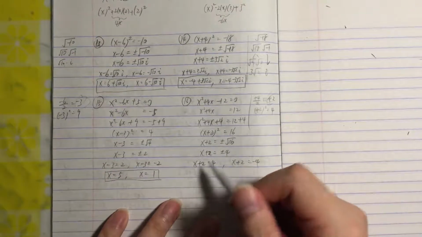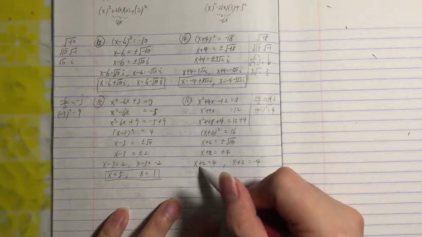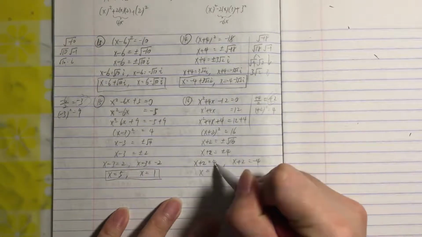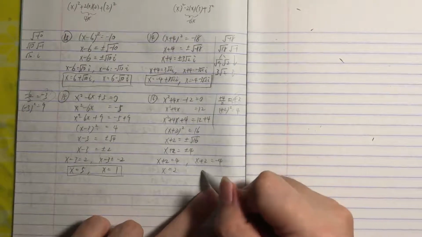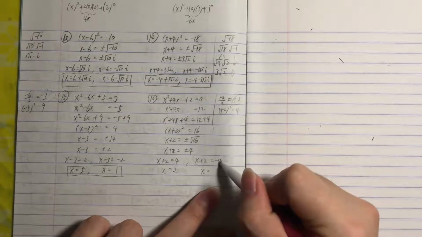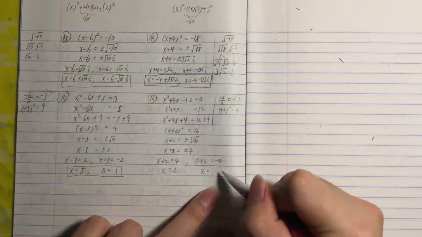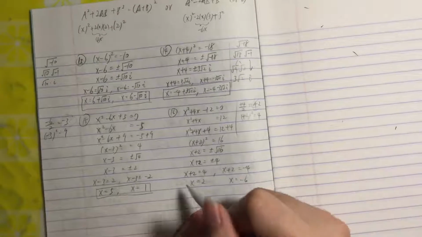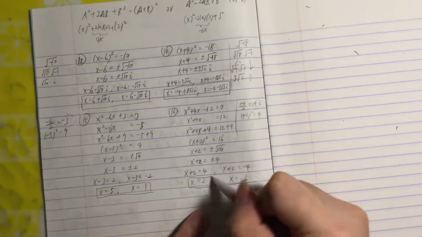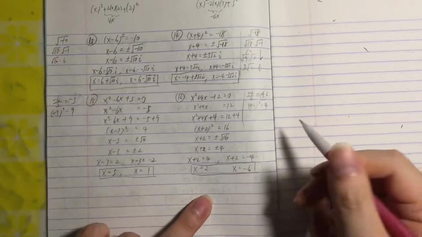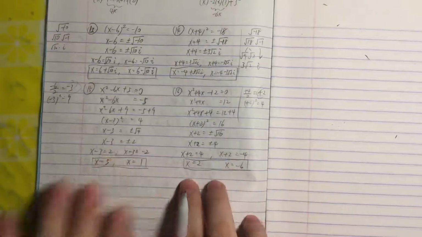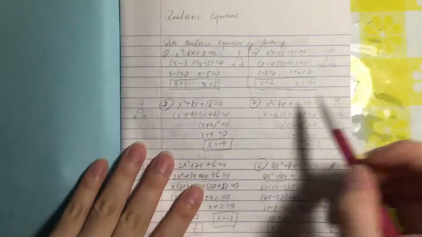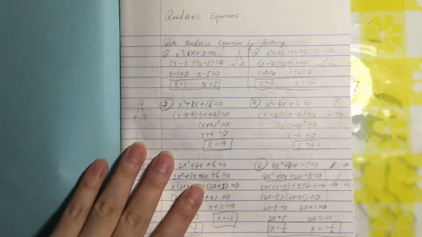If I solve the first equation for x, I can subtract 2 from both sides. 4 minus 2 is 2. In the second equation, I can also subtract 2 from both sides. If I subtract 2 from both sides, x equals negative 4 minus 2, which is negative 6. So we get two solutions: x equals 2 and x equals negative 6. So if we solve an equation by completing the square, we get exactly the same answer as when we solve it by factoring.